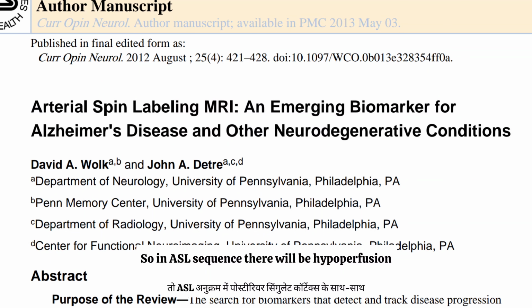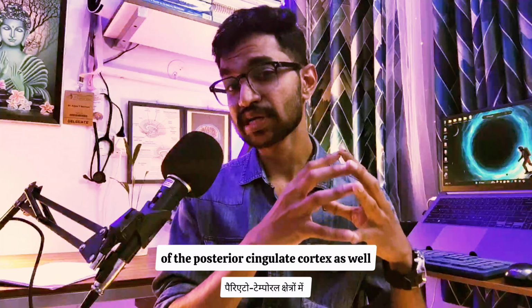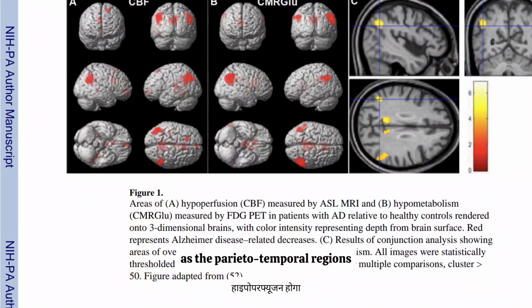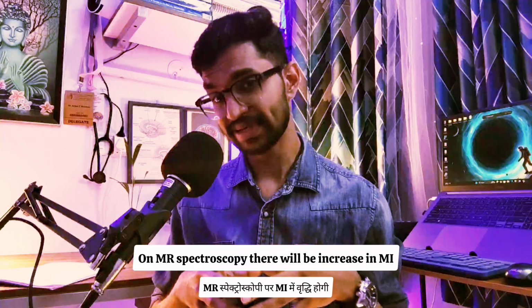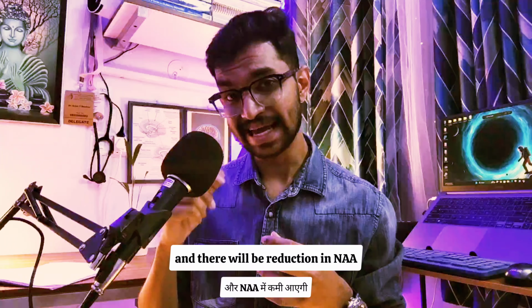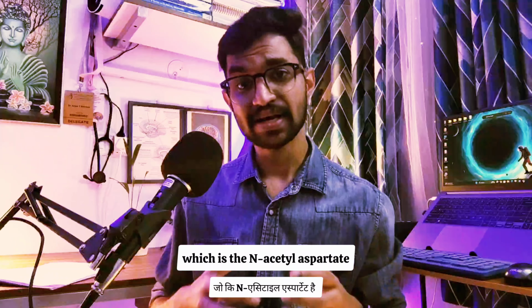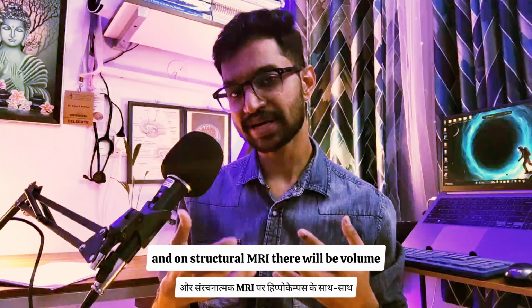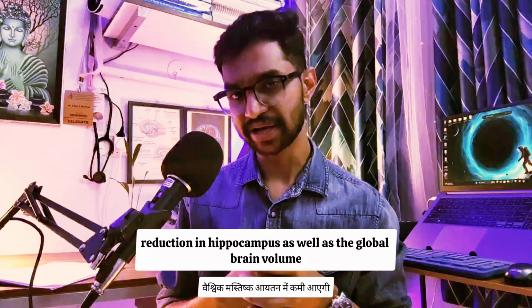In the ASL sequence, there will be hypoperfusion of the posterior cingulate cortex as well as the parieto-temporal regions. On MR spectroscopy, there will be an increase in MI, which is myoinositol, and a reduction in NAA, which is N-acetyl aspartate. And on structural MRI, there will be volume reduction in the hippocampus as well as the global brain volume.